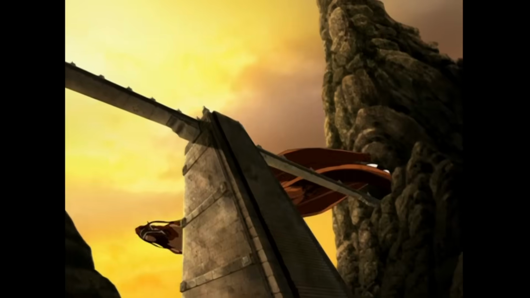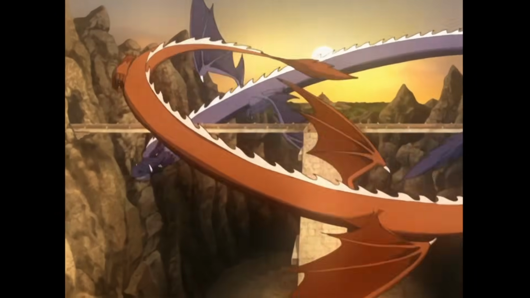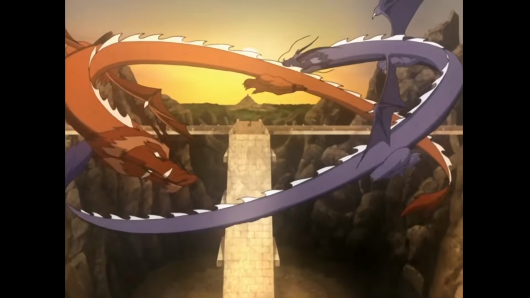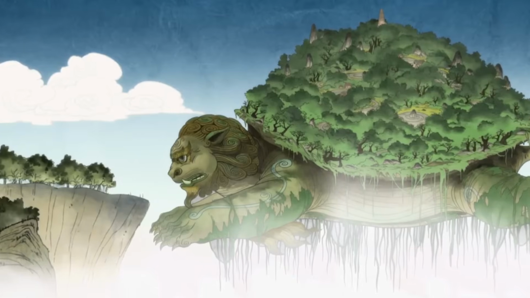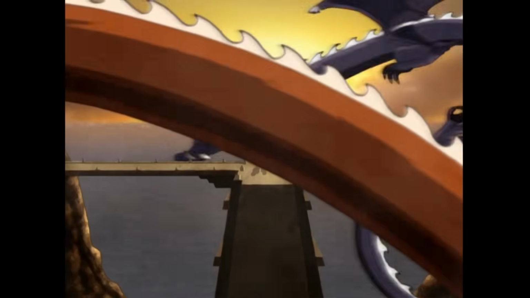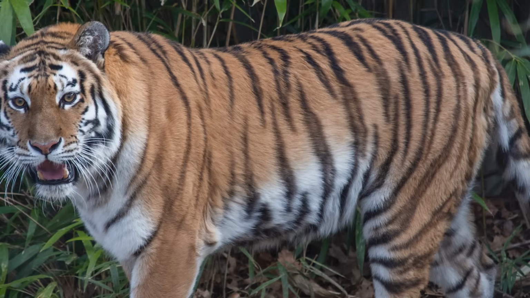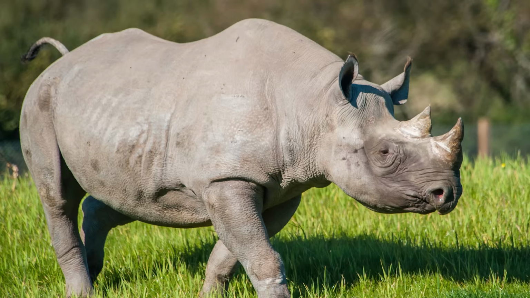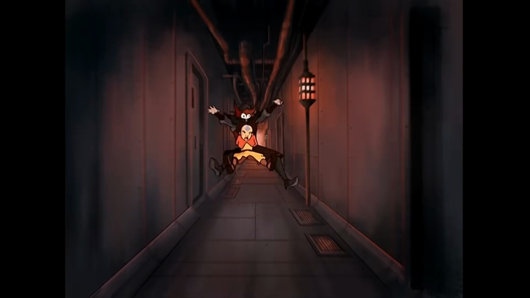Firebending was originally learned from the dragons, which were later almost hunted to extinction. You know, part of me finds it hard to believe that the people of the Avatar universe could nearly wipe out such a mystical and marvelous animal, and same goes for the lion turtles, which were also hunted to near extinction. But then I see what real-life humans did to the buffalo, and tigers, and elephants, and rhinos, and lions, and turtles, and you know what? Let's just move to airbending.